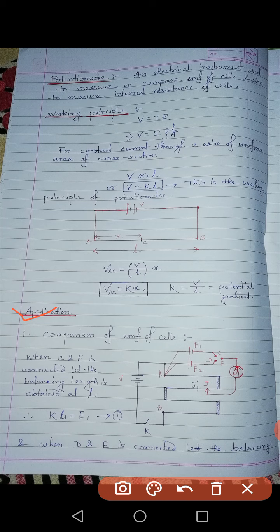Okay, so for that I have drawn this kind of circuit. You can see the circuit is drawn already in your book. That is the main source of battery, and as I told you, this long potentiometer wire starts from A and ends at B. Across points A and B a potential drop will be created by this battery, and that potential will be V. Alright, so V is the potential across points A and B.